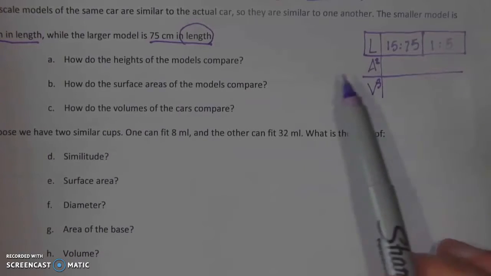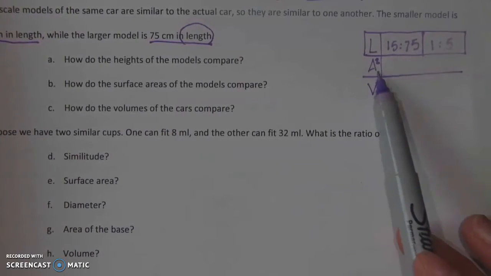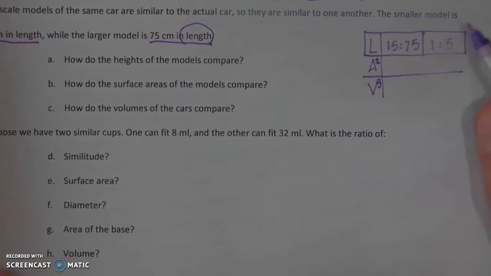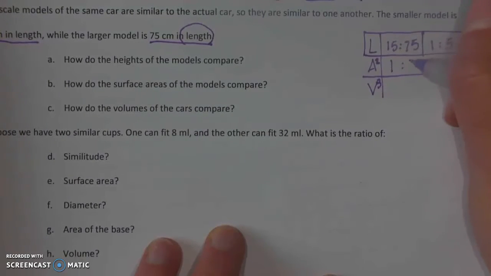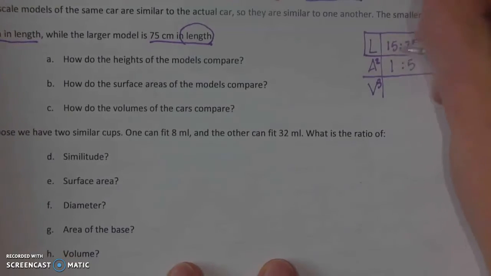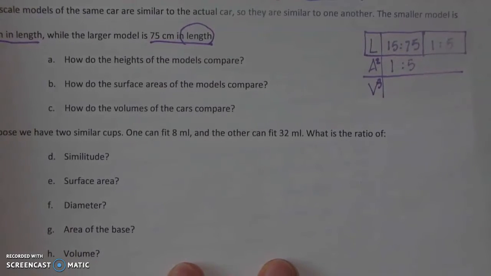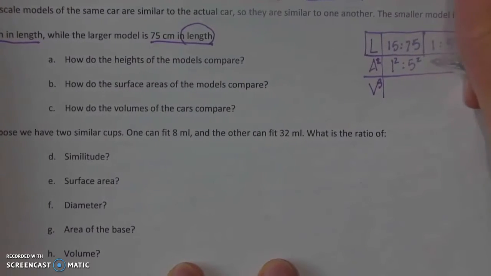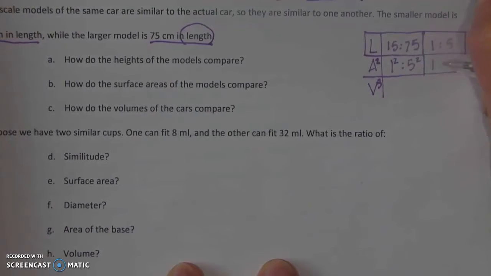Now how does this translate then to my other two? It means that my area is going to be the squared version of the original. So I'm going to take my original 1 to 5, and I'm going to square those. And that's going to give me my areas, which is 1 squared is 1 and 5 squared is 25. So it's going to be a ratio of 1 to 25 in terms of area.